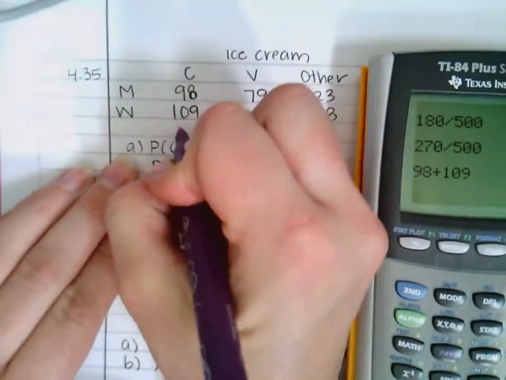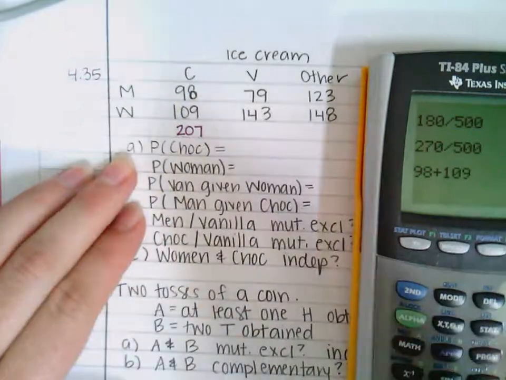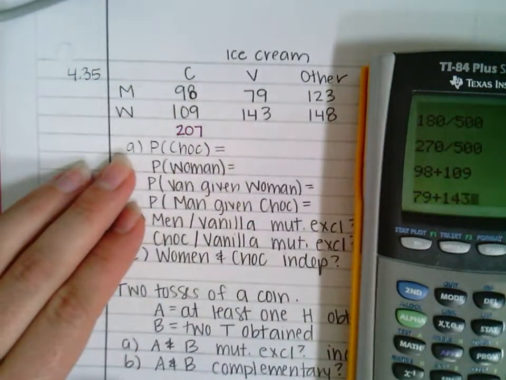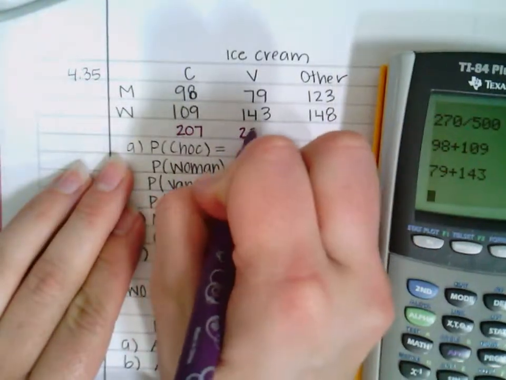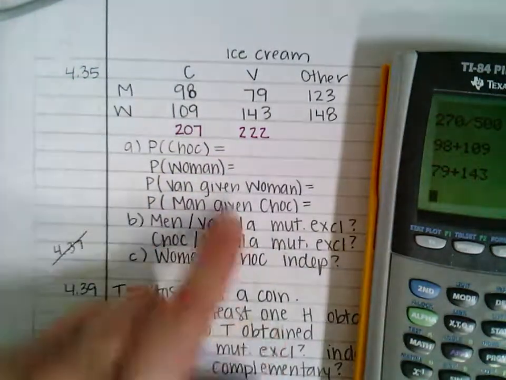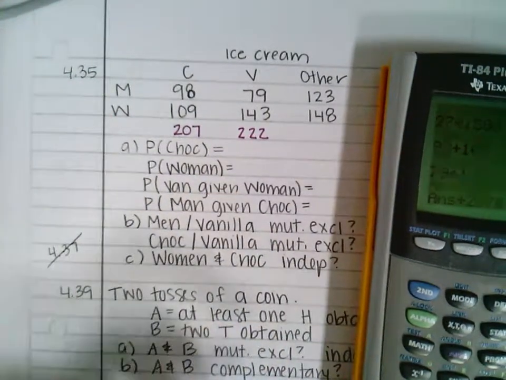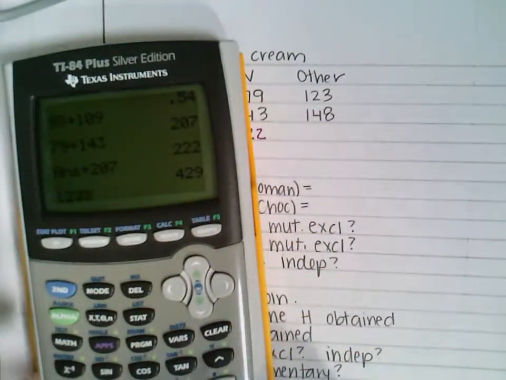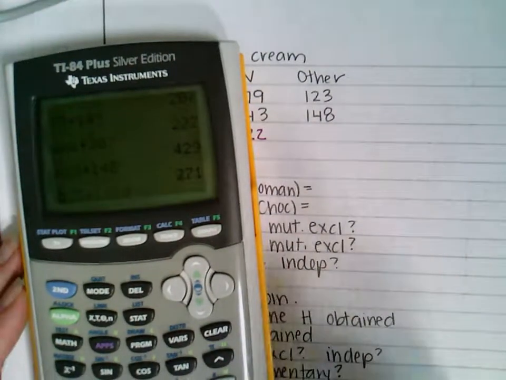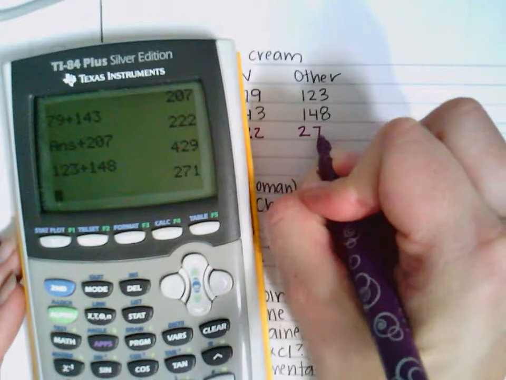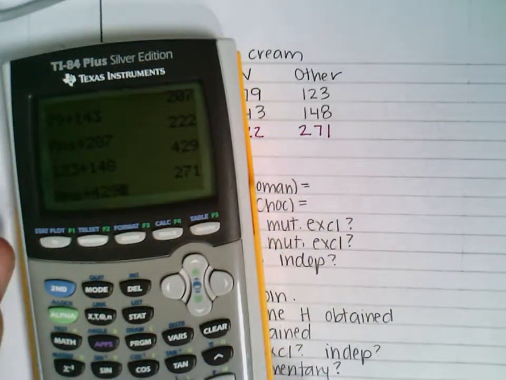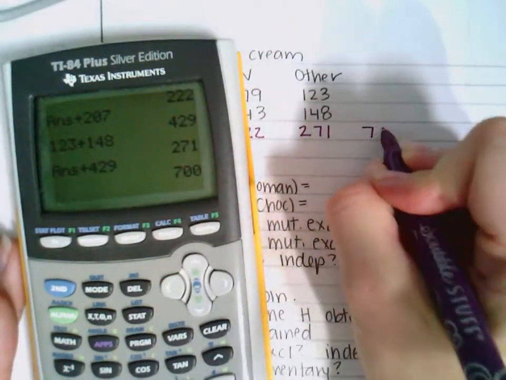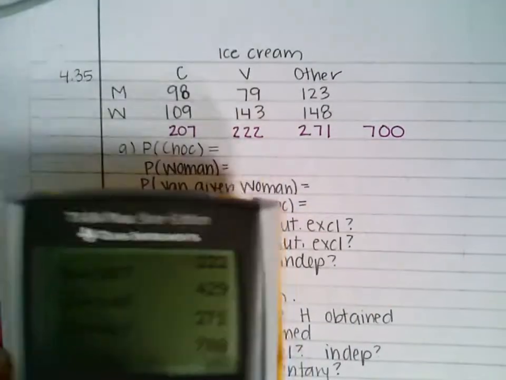So I get 207, 222, and if I add that to 207, I have 400. Oh, just kidding. I forgot I had a third column here. Okay, I'm going to add 271. Now if I add all three together, I have 700 people here. Let's just double check.